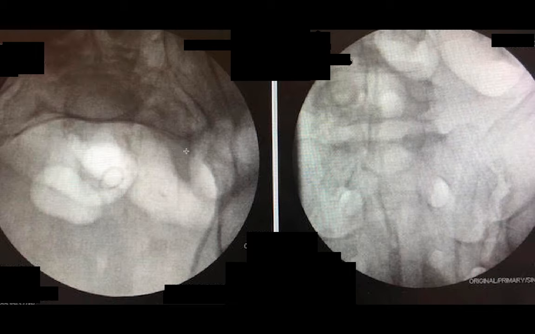So, but here you can see the gap, anterior gapping in the SI joint. You can see that pretty well. And the symphysis is not pictured here, but suffice it to say it is off as we expected it to be. The outlet view now, here seen on the right.